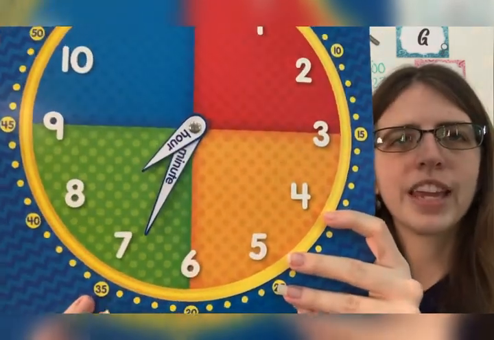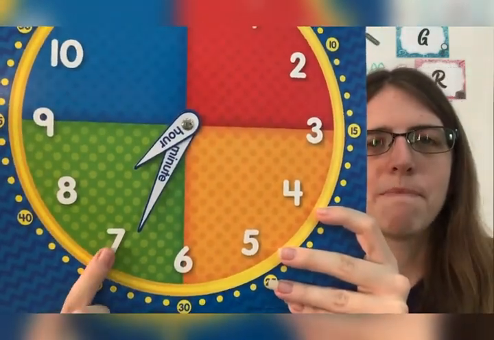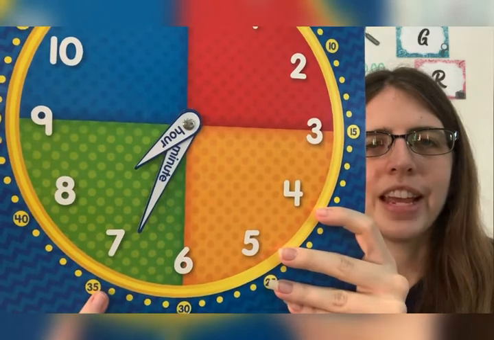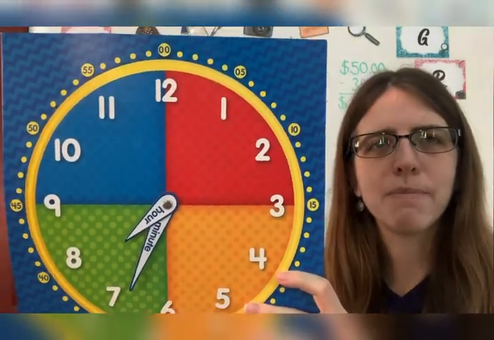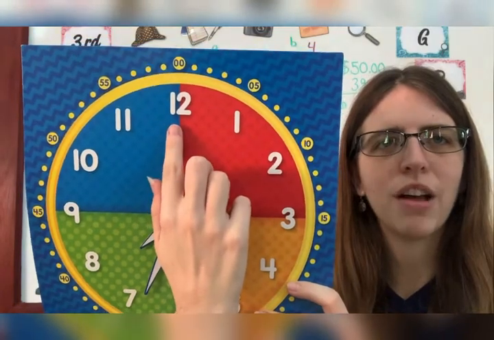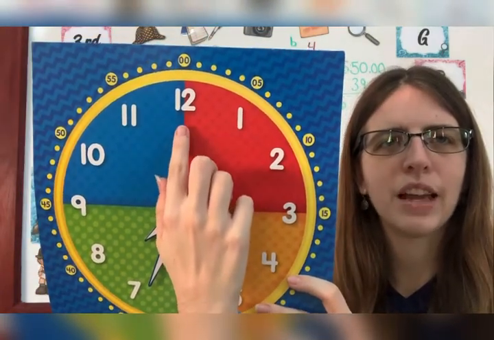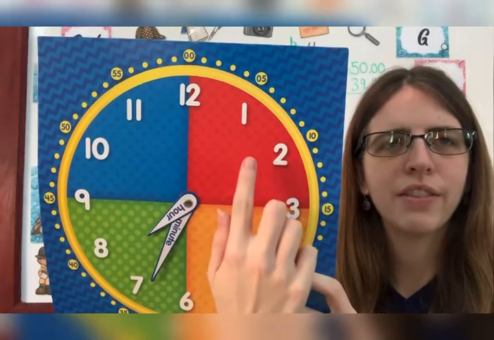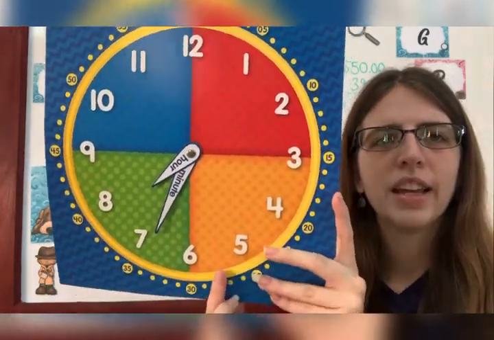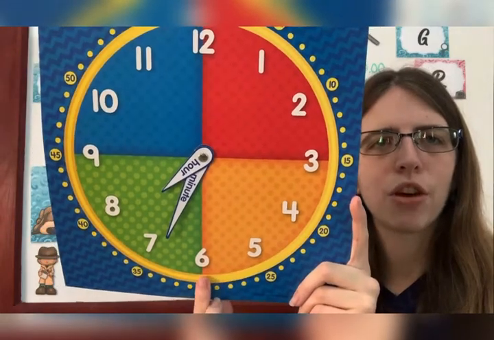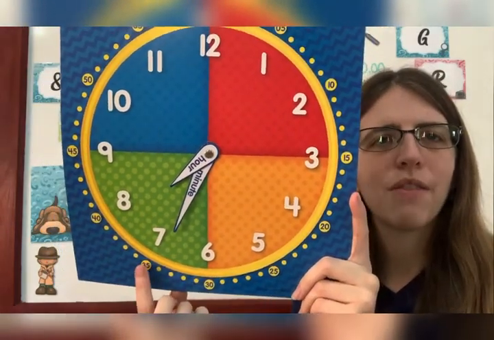Now let's look very carefully at the minute hand. The minute hand is not on the 7. It's right in front of the 7. So I know that with my minutes, starting here at 12 is 0. So that would be 7 o'clock. 7:05, 7:10, 7:15, 7:20, 7:25, 7:30, but I'm not quite at 7:35.